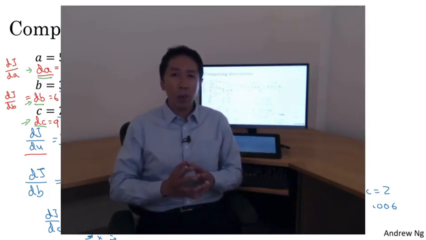So that was the computation graph and how there's a forward or left to right calculation to compute the cost function such as j that you might want to optimize, and a backwards or a right to left calculation to compute derivatives. If you're not familiar with calculus or the chain rule, I know some of those details may have gone by really quickly, but if you didn't follow all the details, don't worry about it.